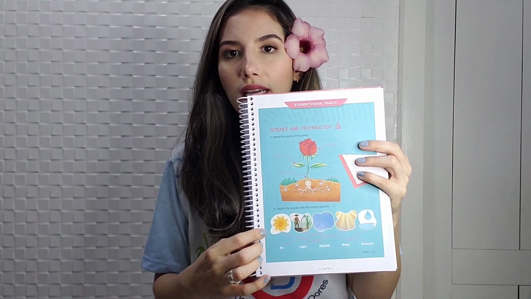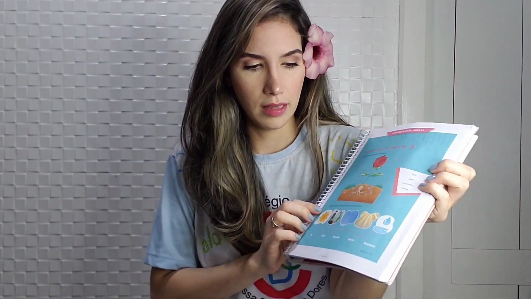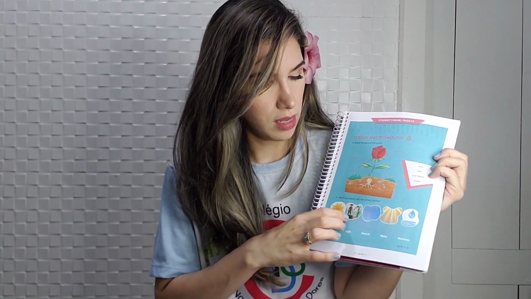Let's go to activity 6, right? Number 6. And let's read together. And what you need to do is match the words with the correct picture. So you're going to match the right word with the right picture here. Let's go to number 1. This one is warm. This is the heat, right? Hot, warm.